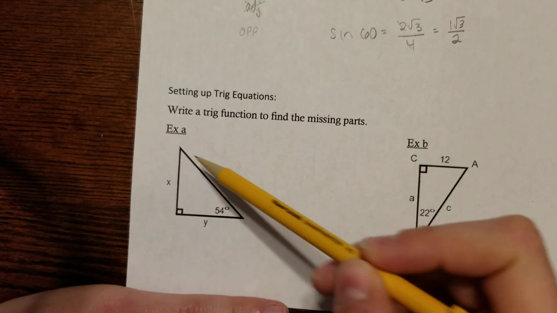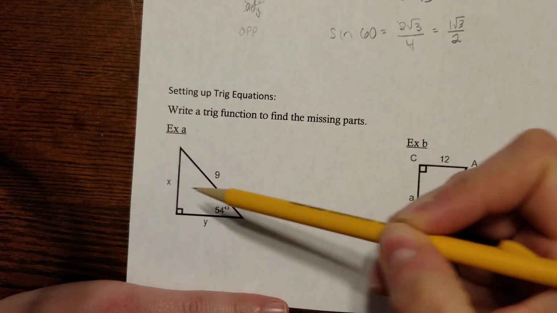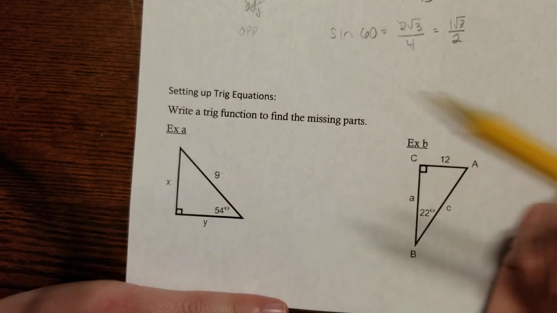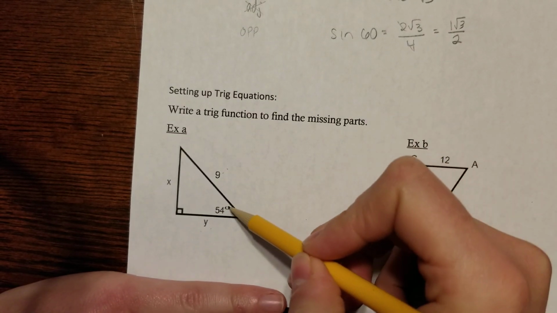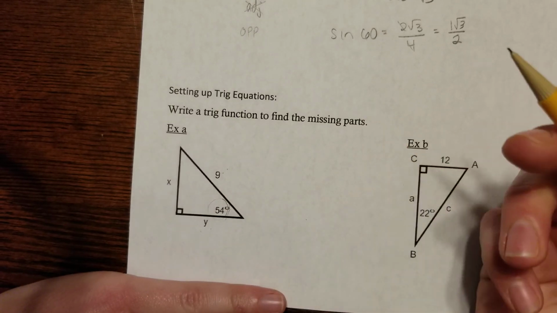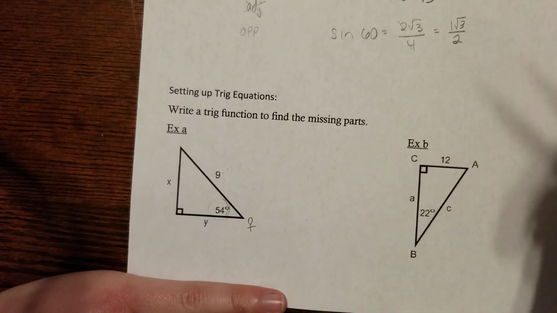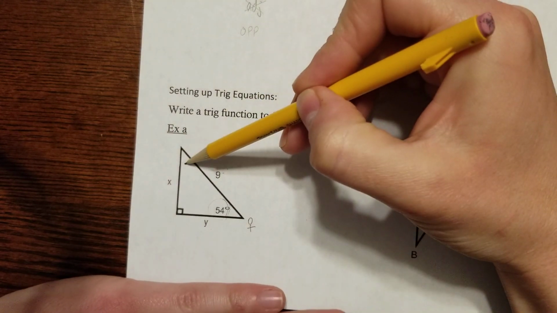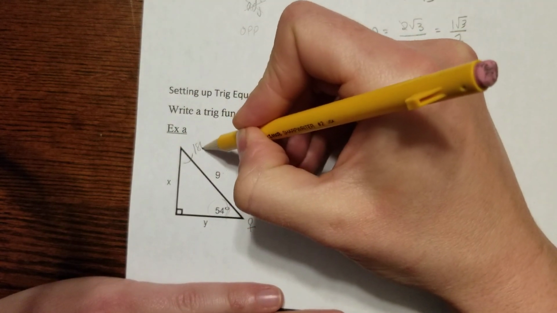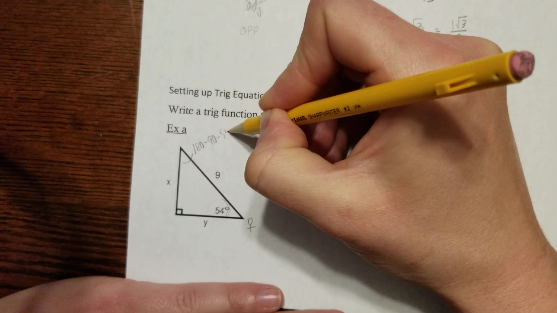So we've got a right triangle where we know one angle measurement, we're looking for two side lengths, we know one side length. So anytime you are given an angle measurement, that's what you want your reference angle to be. So I'm going to put Bob right here. Now we can very easily find this top angle by doing 180 minus 90 minus 54.